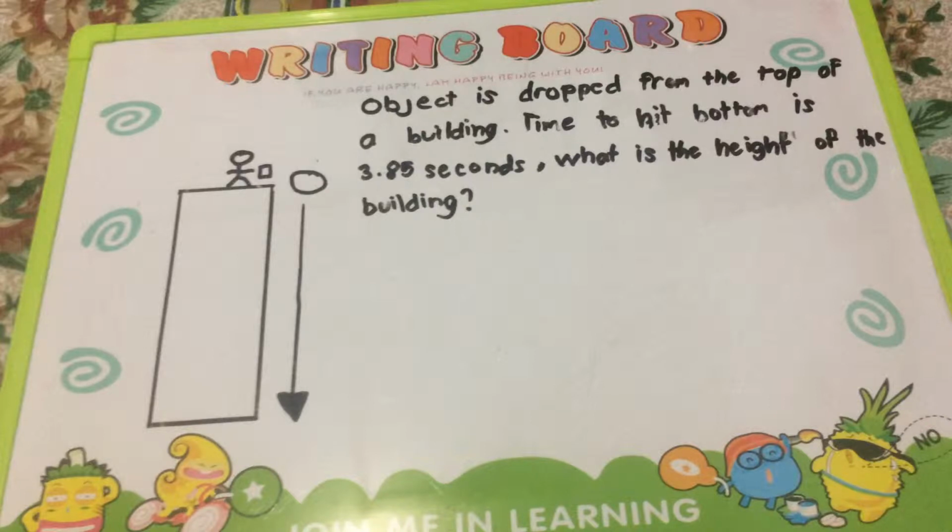And we know one thing about one of the velocities. We don't know the final velocity, but we do know the initial velocity. Because it's being dropped, it doesn't say what the initial velocity is, but we know it is 0 meters per second.